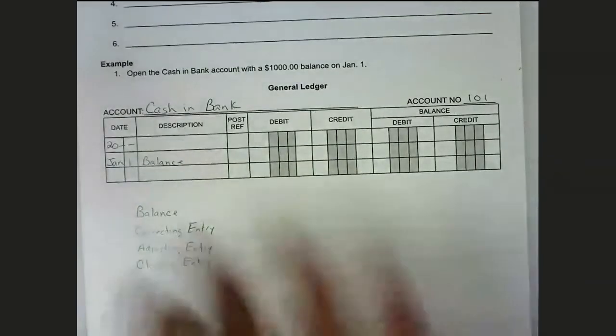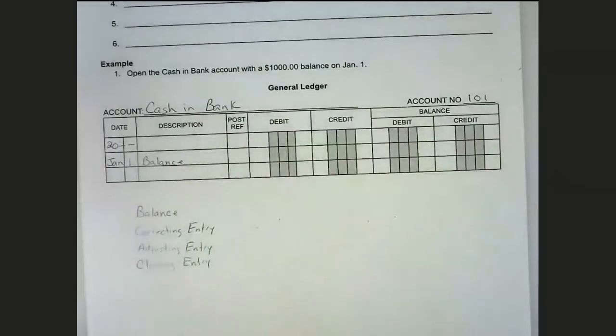Let's take a look at our ledger, the way our ledger is set up. Date, description, we talked about. This post reference column is going to be a tip or identification as to where this came from. And most of our transactions that we're posting are going to come from the general journal.